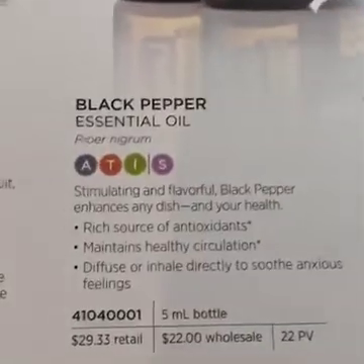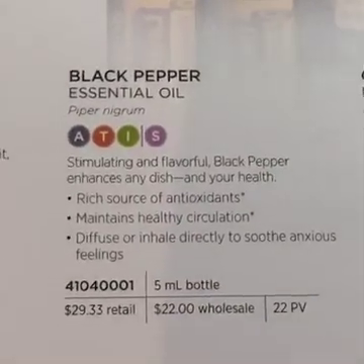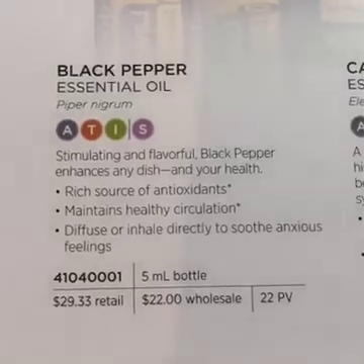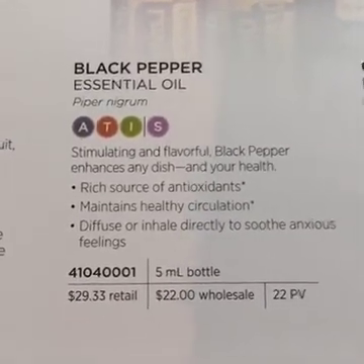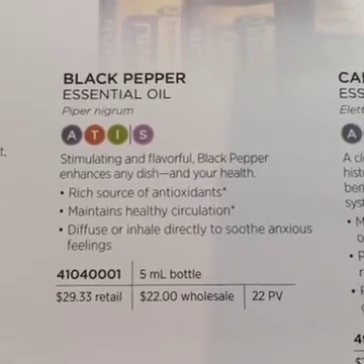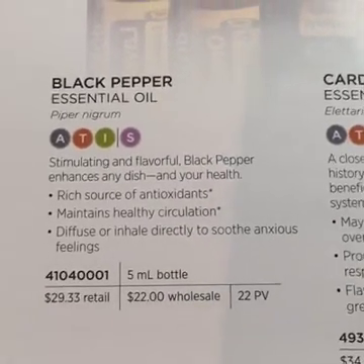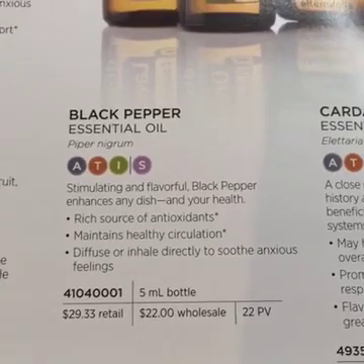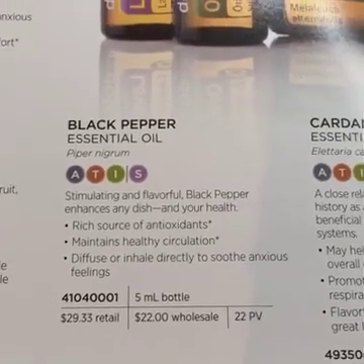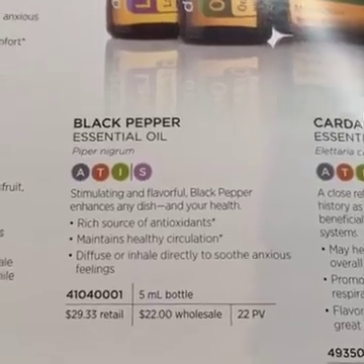They're all labeled. So black pepper, for example, can be used aromatically, topically, and internally. It's a sensitive oil. That's what that S means. And then it gives you a couple of facts about that oil. So black pepper, it's a rich source of antioxidants. It helps maintain healthy circulation, and you can diffuse it or inhale it directly to soothe anxious feelings. So keep that in mind. This is an educational resource.